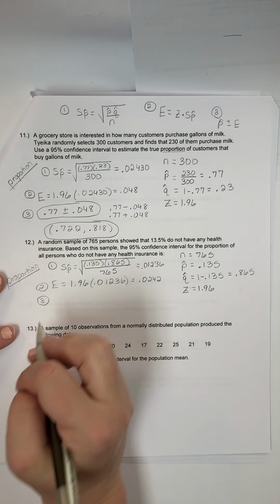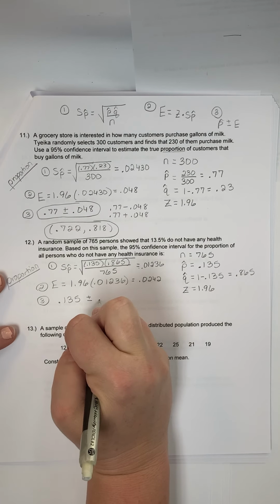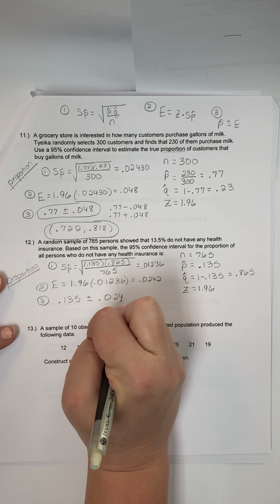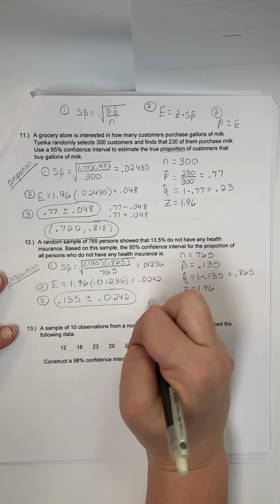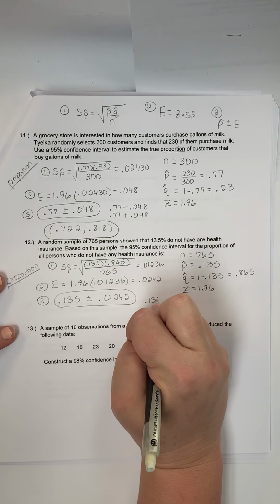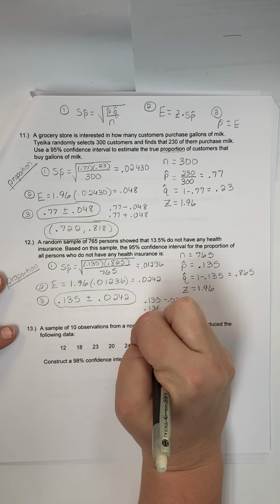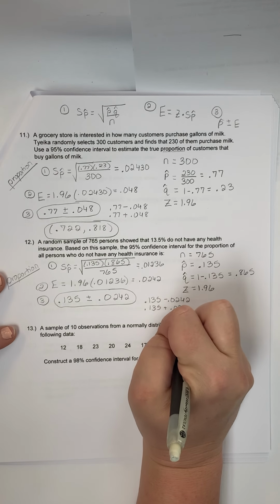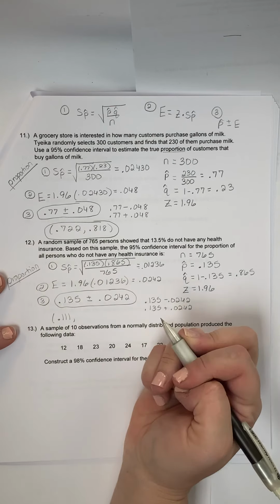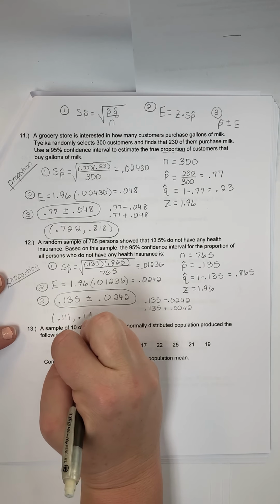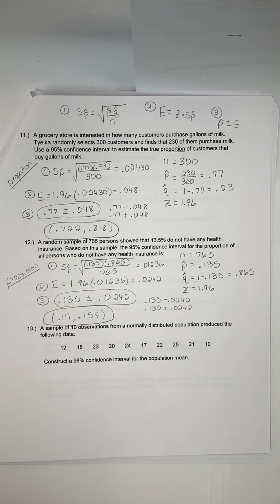All right, last but not least, we have P hat plus or minus the margin of error. So again, look for that one. If you don't see it, keep going. Actually do the addition and subtraction. Put the smaller number first. You'll get 0.111, comma, 0.519. All right, there we go.